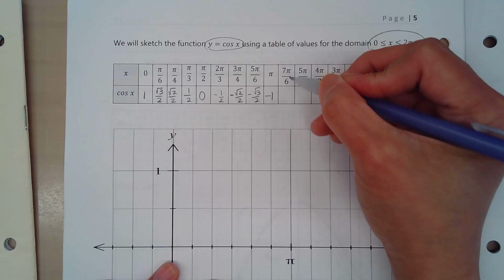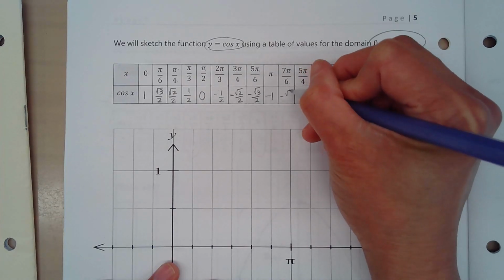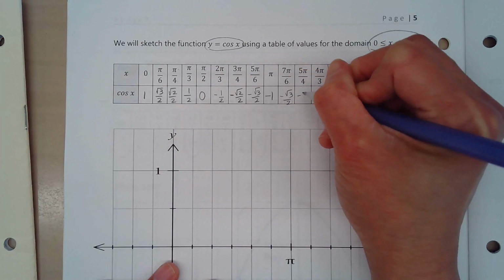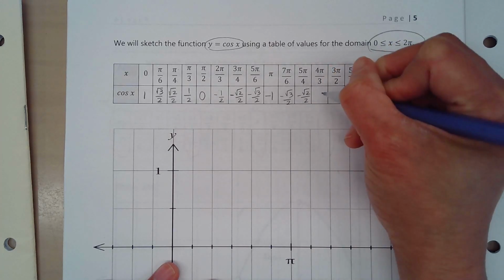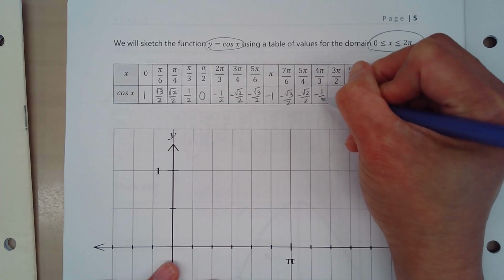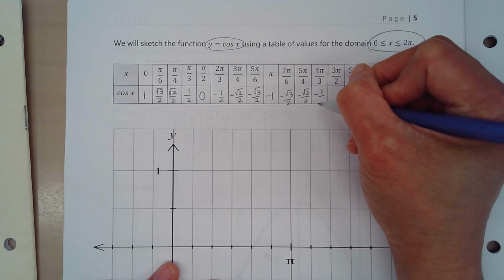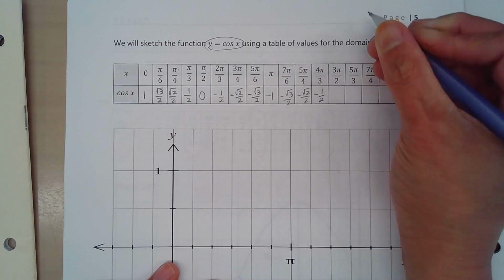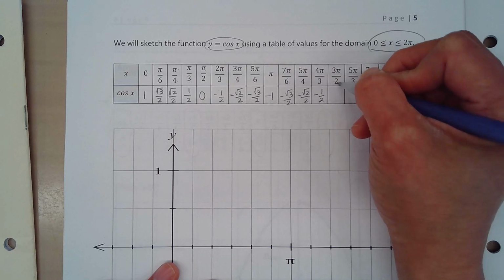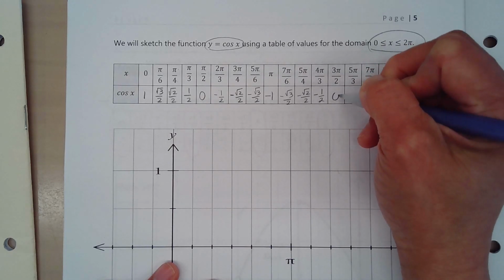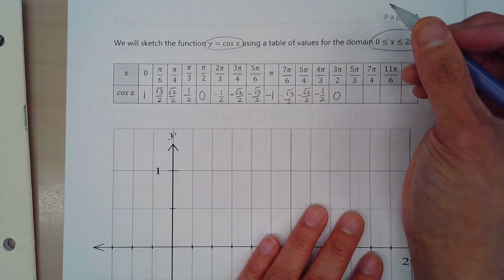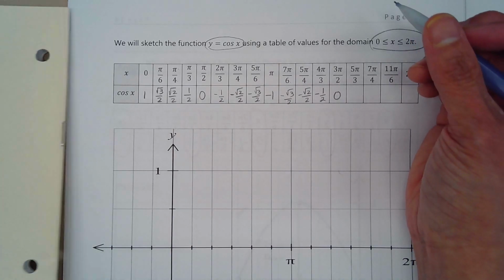And 7 pi by 6 is still negative root 3 over 2. Negative root 2 over 2. Negative 1/2. And then root 3 over 2 is 0. Yeah, are you still okay?